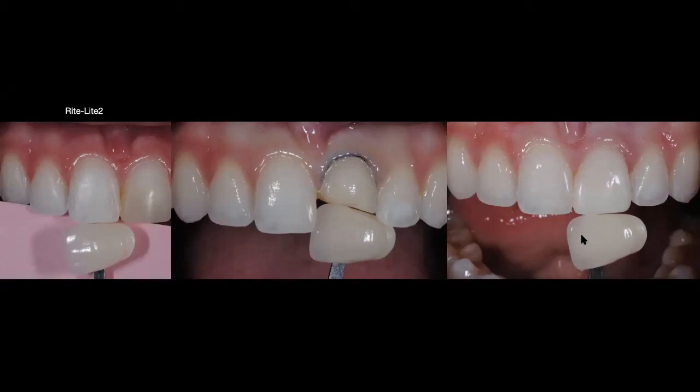Oh my gosh, I can't believe that I forgot. Okay, so with the shade tab that I selected, that I used to select that composite. Now this is the Vita Classic shade tab that I'm using right next to the tooth, right next to my composite. They don't perfectly match, but this is how I select my composite shade.